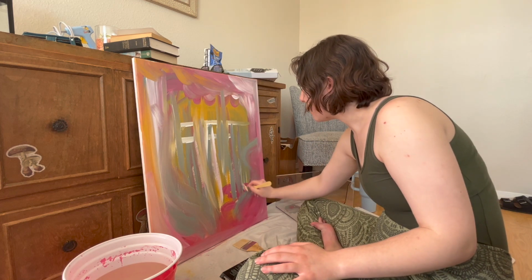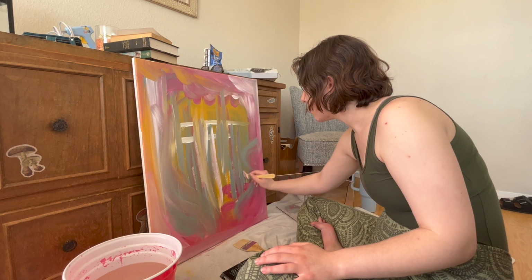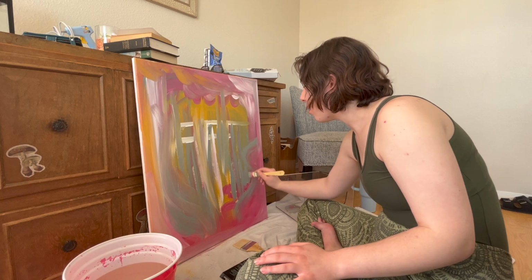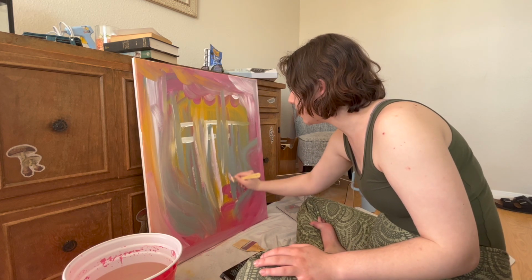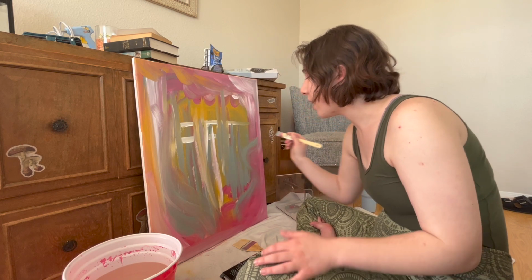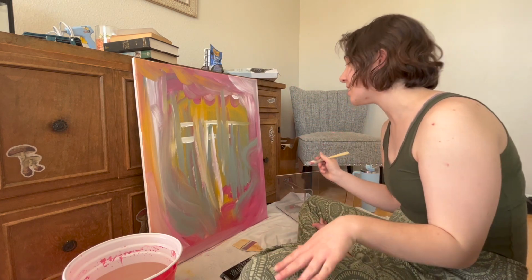I think when we see abstract art in the museum, a lot of times we go, oh, there's this deep spiritual meaning to it, and you have to really connect with the piece.